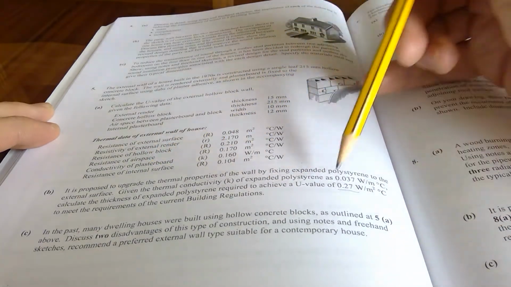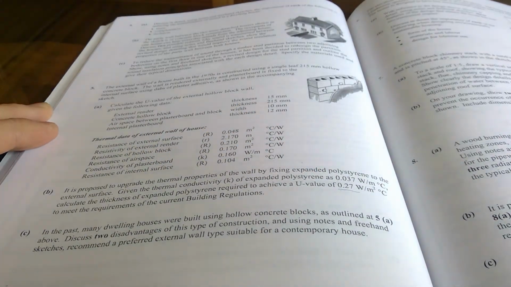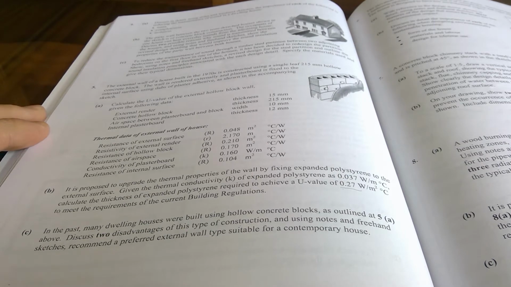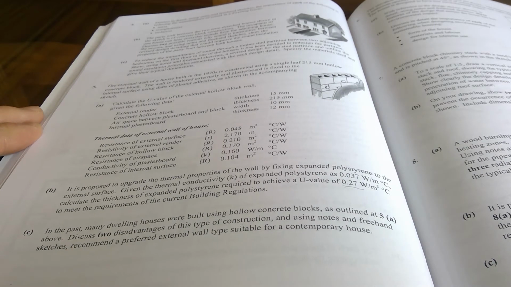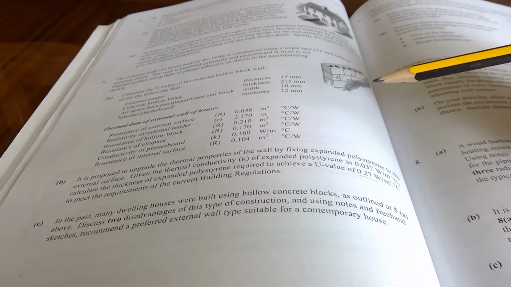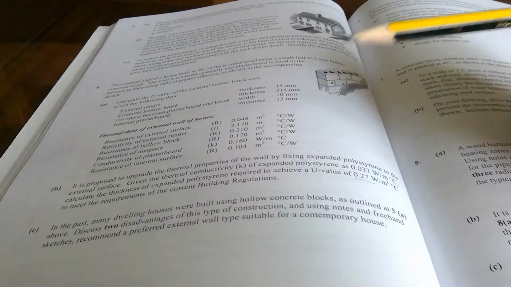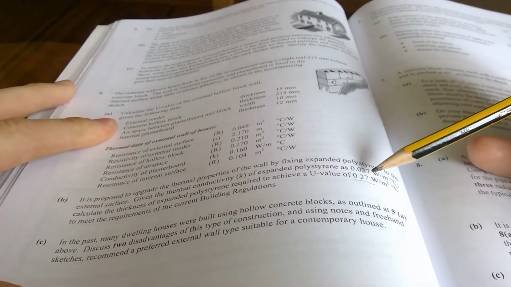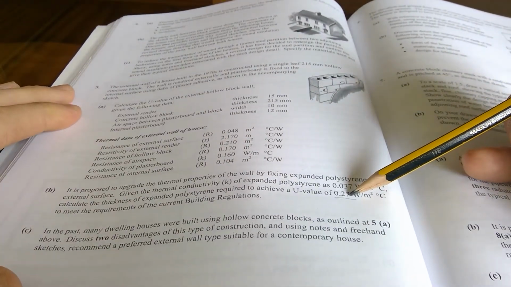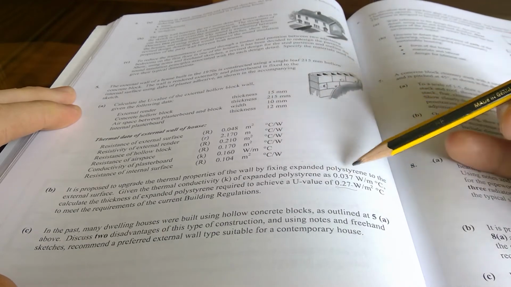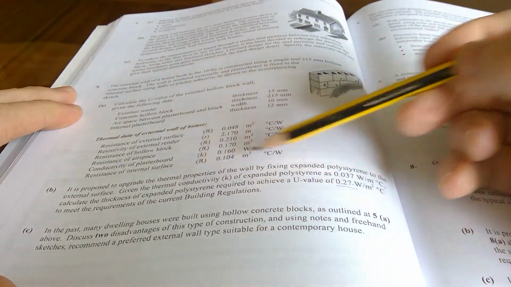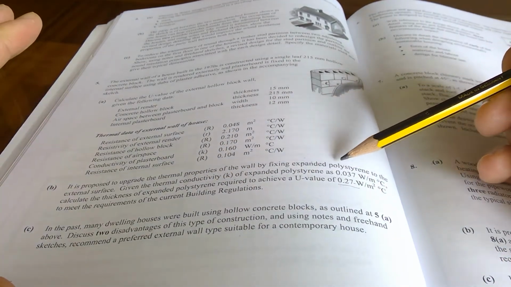Now, having read that, it's a bit wordy, it can be a bit tricky, it can be a bit off-putting. Simply put, they want to know how much insulation must we stick onto that wall to get the U-value from 1.564 down to 0.27. Okay, it says here expanded polystyrene 3 or 4 times, right? That's a fancy word. It's a type of insulation.